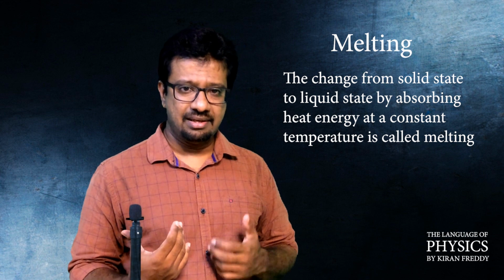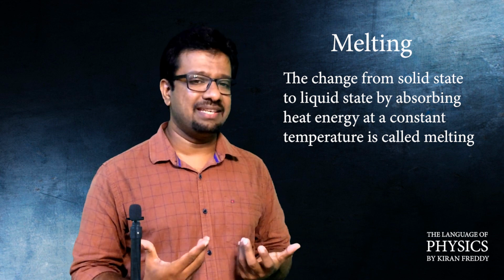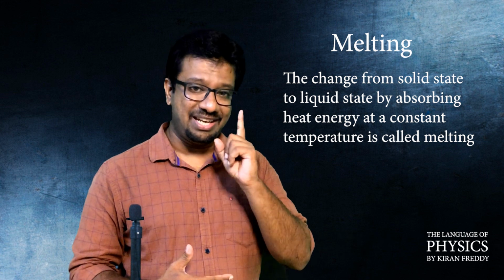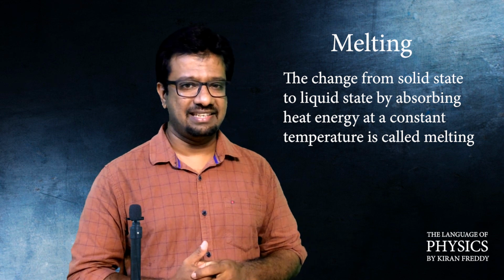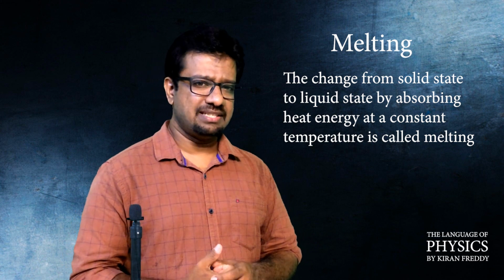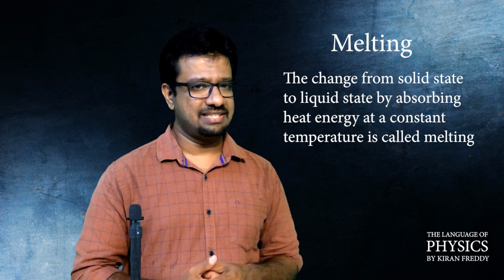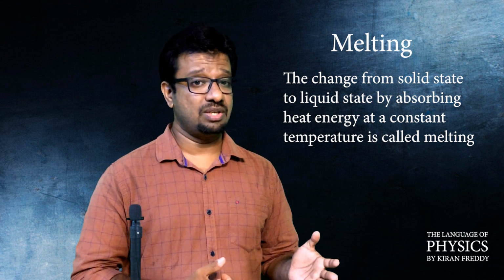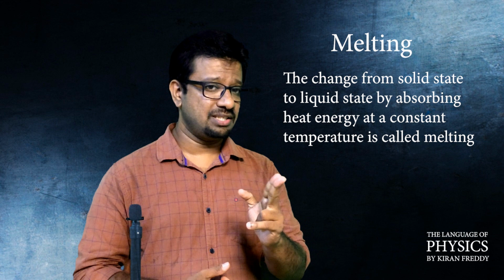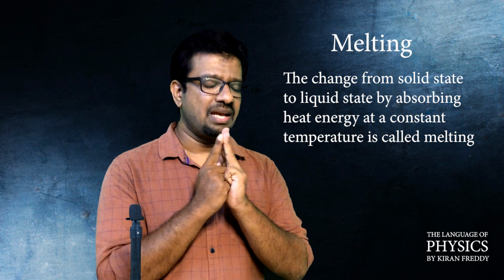Okay, so say with me, melting is the change from solid state to liquid state by absorbing heat energy. One more thing, at a constant temperature is called as melting. See, even if it is a very simple definition, you need to understand one thing. You should not skip any of these important keywords in it. What are the things? The change from solid state to liquid state. That is one of the important thing in it. Second thing, by absorbing heat energy. You should not write it as rejecting heat energy. It will be absorbing heat energy. And the third thing, at a constant temperature.